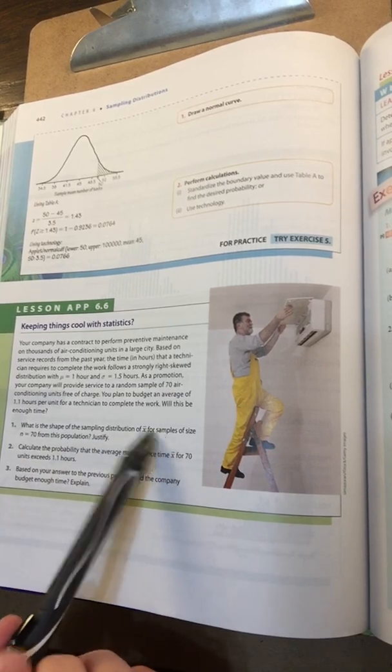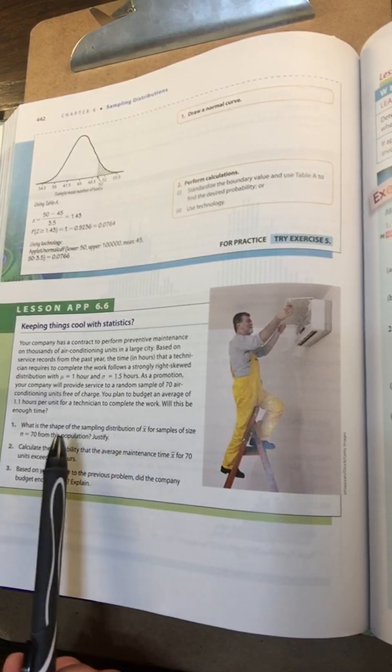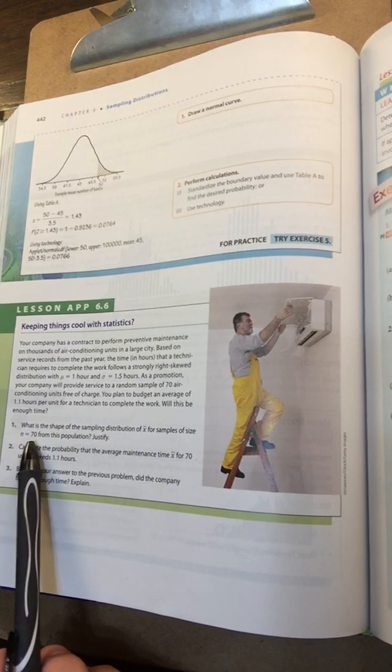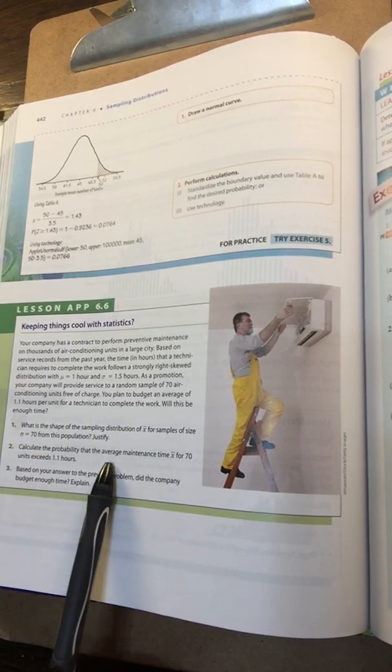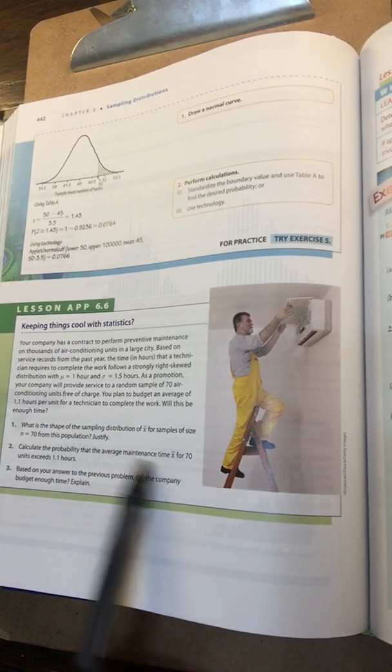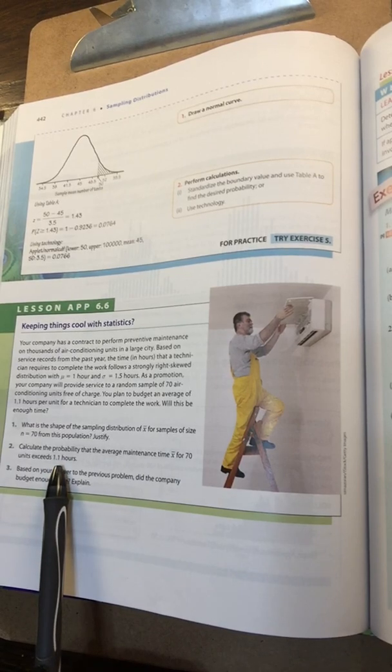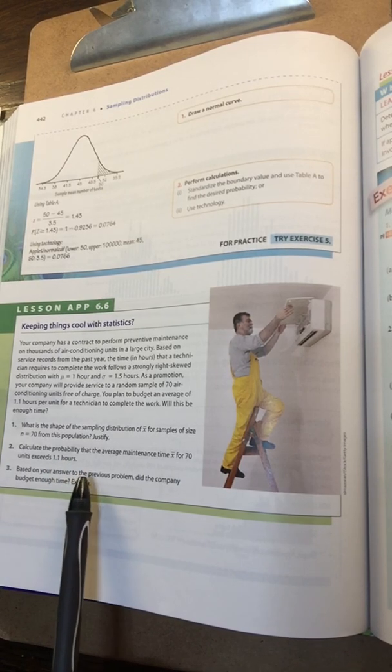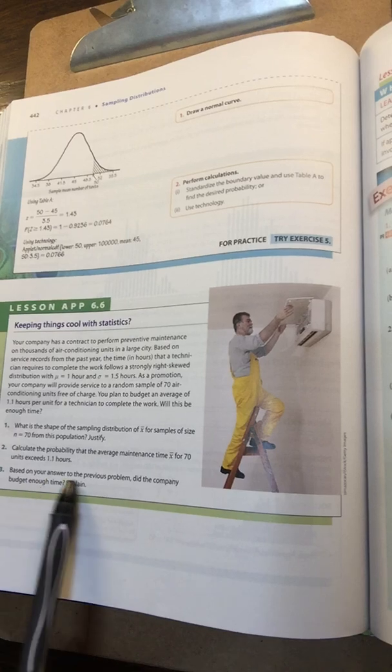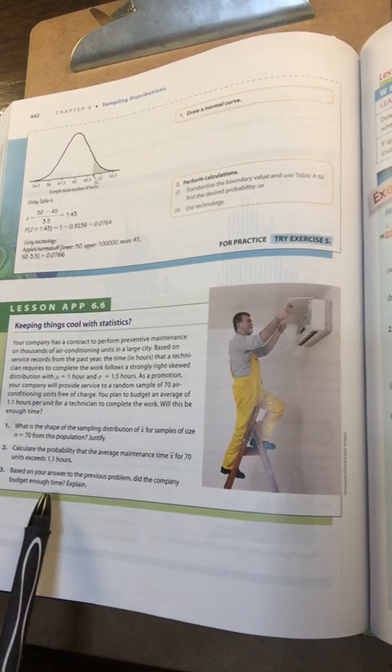What's the shape? Well, we can already answer that. It's approximately normal, I should say, by the central limit theorem. Calculate the probability that the x bar average is bigger than 1.1. Well, we've got to draw a normal curve and get standard deviations. We've got a lot of stuff. Based on your answer to the previous problem, did the company budget enough time? We'll answer that in a sec.